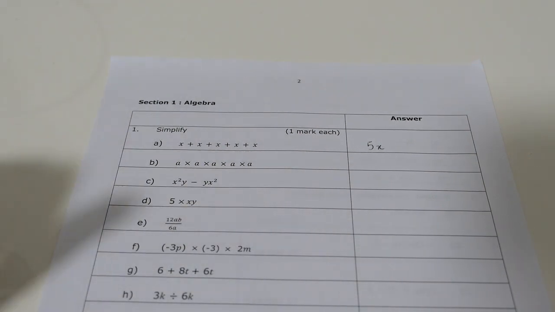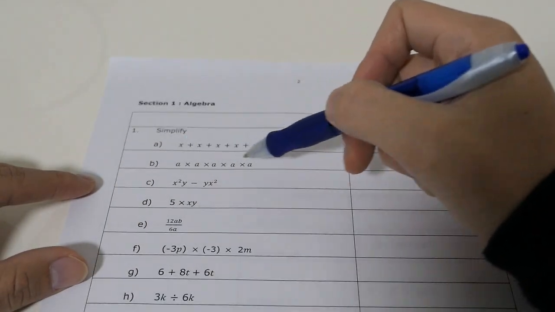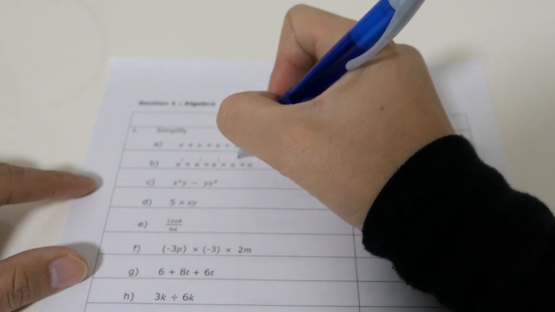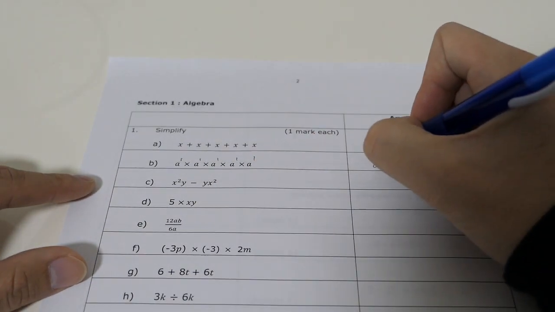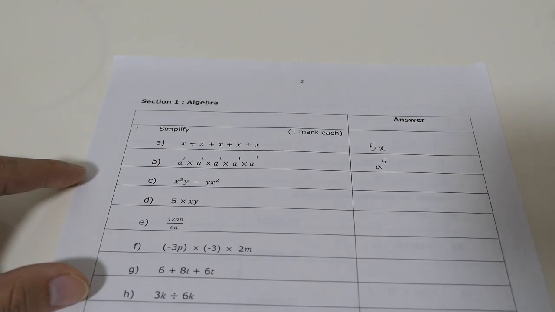That leads on to the next question. A times a. Yeah, the bases are all the same. We spoke about when the bases are the same, you just add the indices, yeah? So 1 plus 1, 5 times, so it's a to the power of 5.